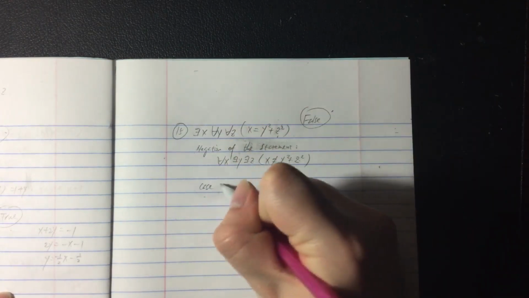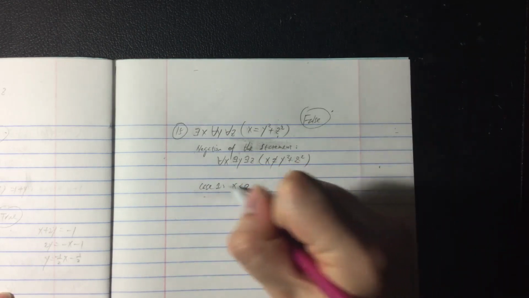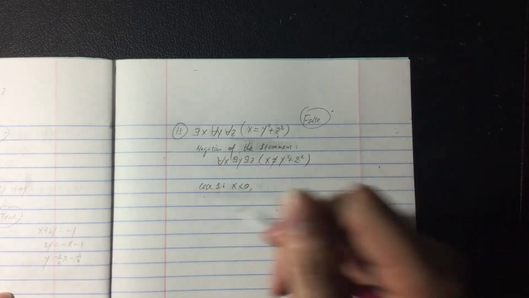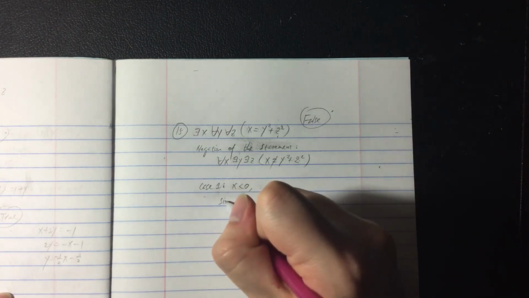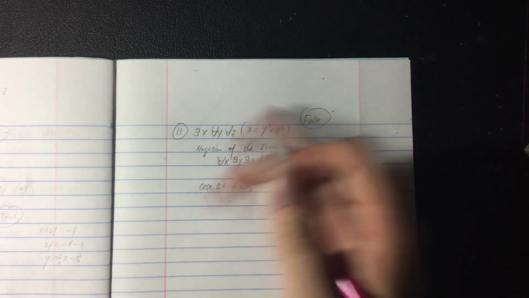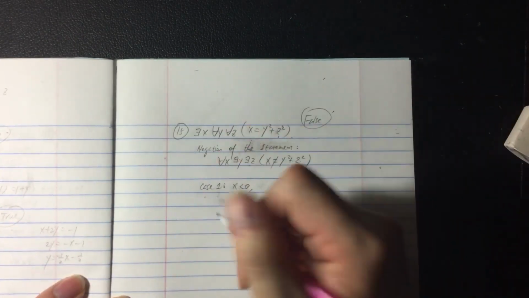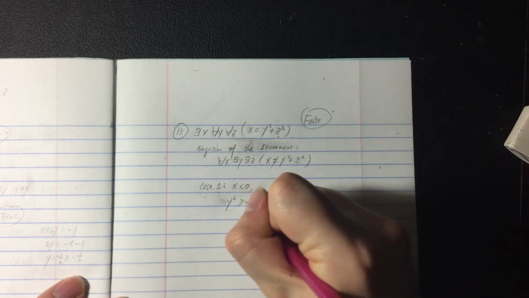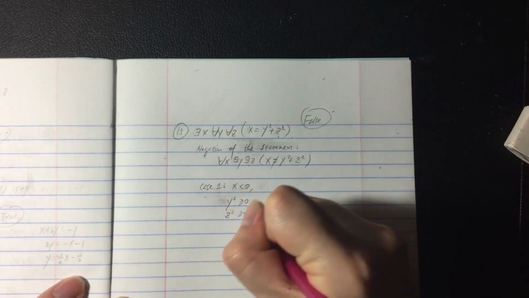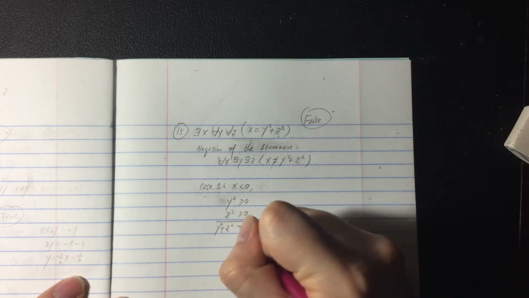Case 1, if x is less than 0, then since y squared is always greater than or equal to 0, and z squared is always greater than or equal to 0, then y squared plus z squared is greater than or equal to 0.